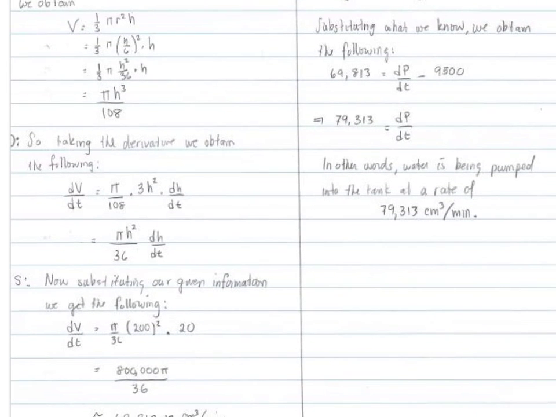So we take the derivative of the volume with respect to time. It's just dV/dt. Pi over 108 is a constant, so we leave that alone. For the derivative of h cubed, we take down the power of 3 and subtract 1 from the power to get 2, and then we write dh/dt because of course h depends on time and we just don't know how. When we simplify this expression, 3 goes into 3 once, and 3 goes into 108 36 times, so I can reduce the fraction. Now I have all the information I need, and I can start substituting things.